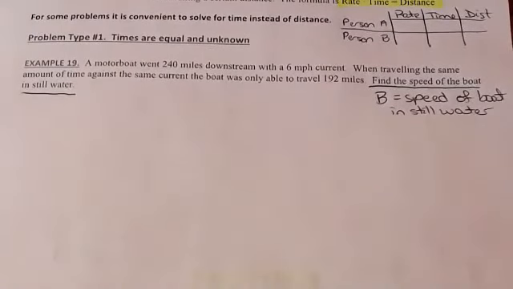All right. I want you to think about the two scenarios that we are actually dissecting here. And I would hope you'd all agree that the motorboat was either going downstream or upstream. That's the difference, right?